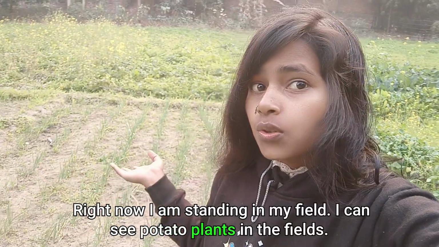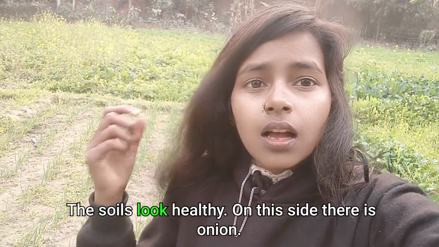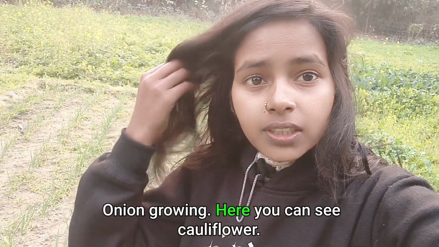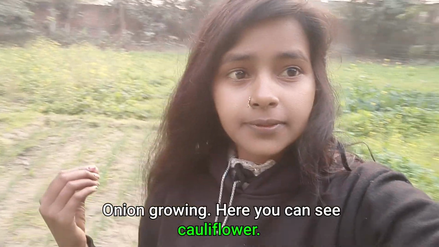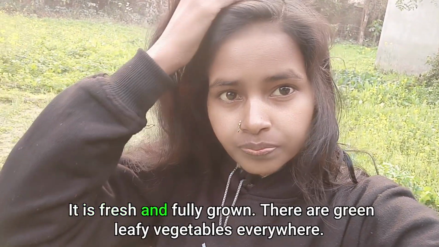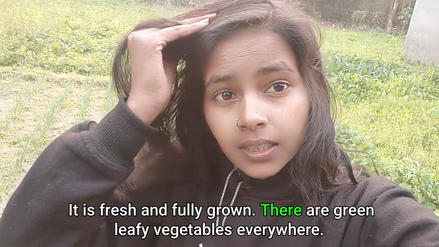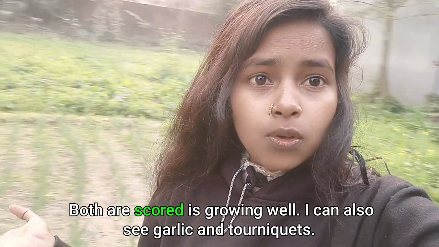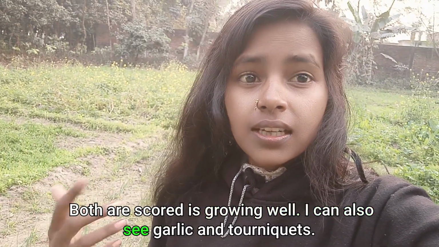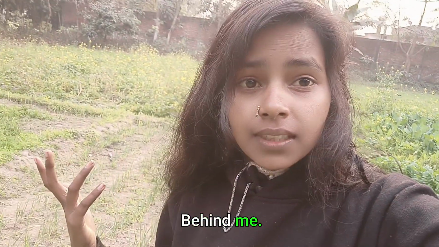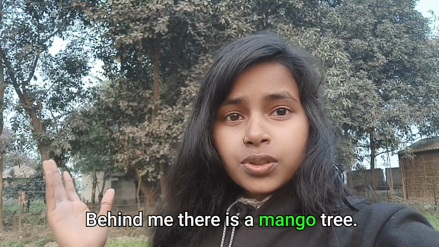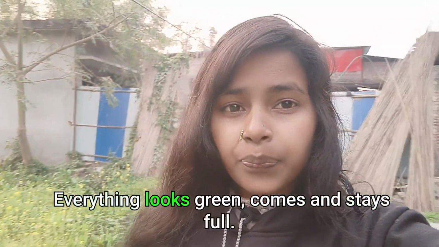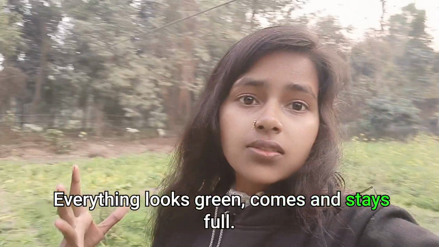I can see potato plants in the fields. The soil looks healthy. On the sides there is onion growing. Here you can see cauliflower. It is fresh and fully grown. There are green leafy vegetables everywhere. Bottle gourd is growing well. I can also see garlic and turnips. Behind me there is a mango tree and lychee trees. Near the fields there is my house. Everything looks green, calm and peaceful.